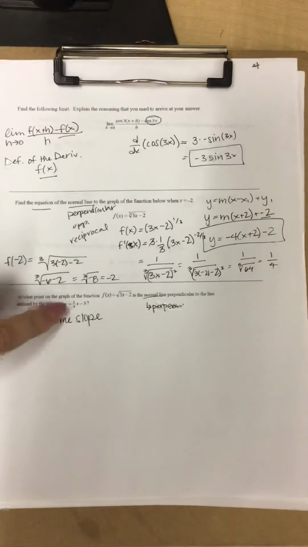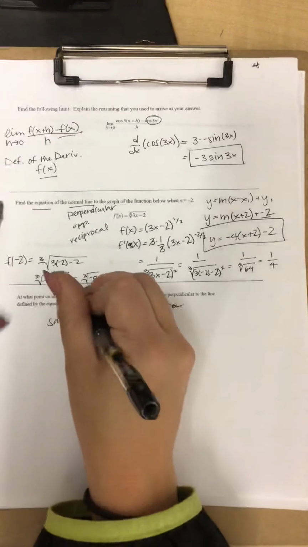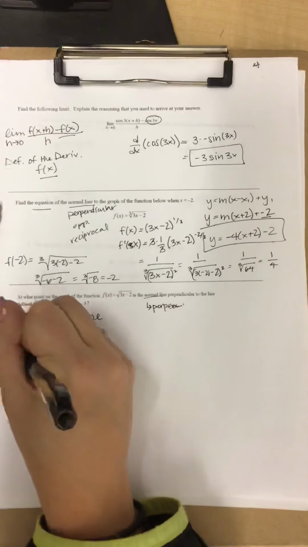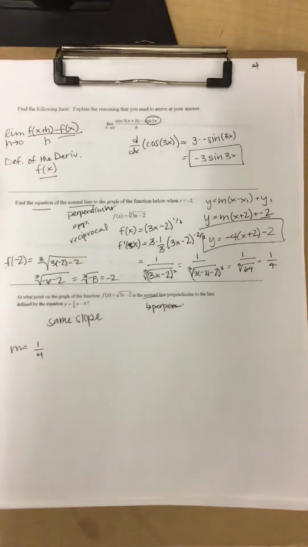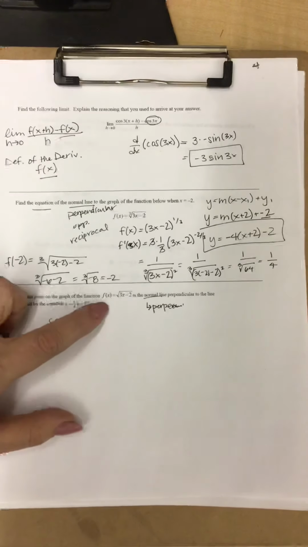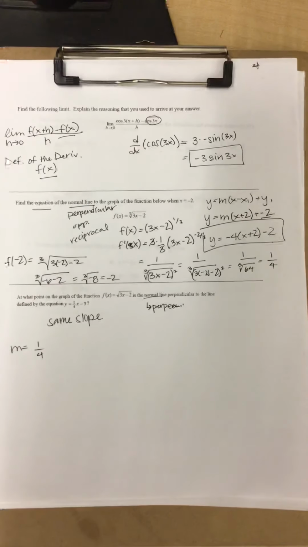Well, what's the slope of that line? Just y equals mx plus b. So m is going to be 1/4. So long story short, they want to know where this derivative gives you 1/4.